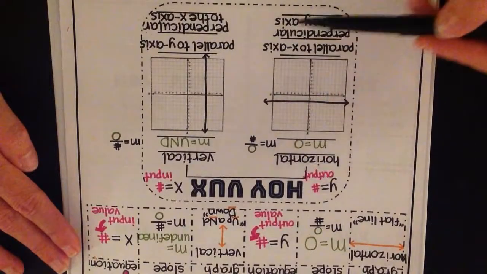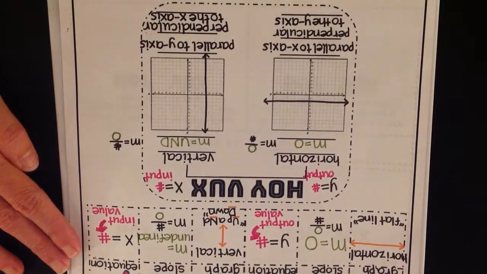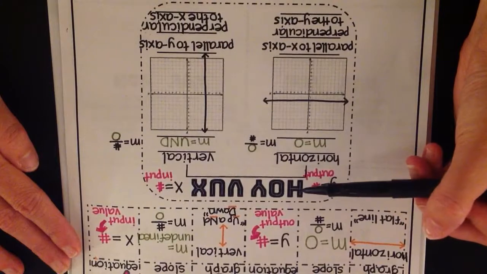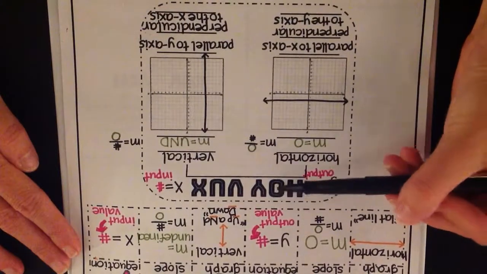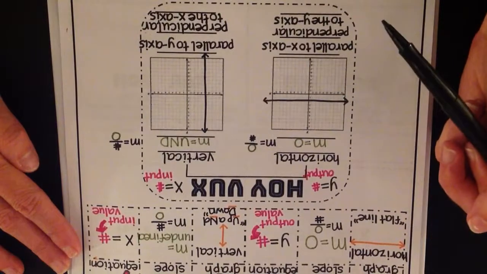So this is all information that could be given to you in a word problem or in a test or quiz question, and you have to be able to know that it's talking about a horizontal line. If you know your line is horizontal, then you know the slope. The slope is 0, and you know how to write the equation. It's a y equals an output value.